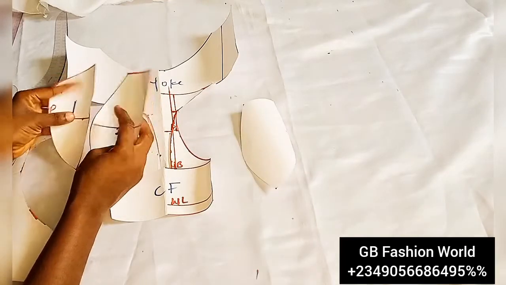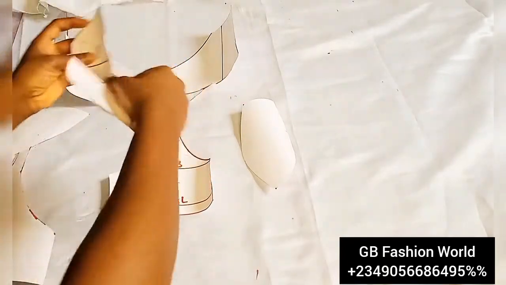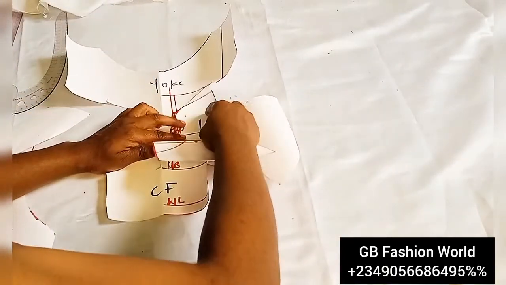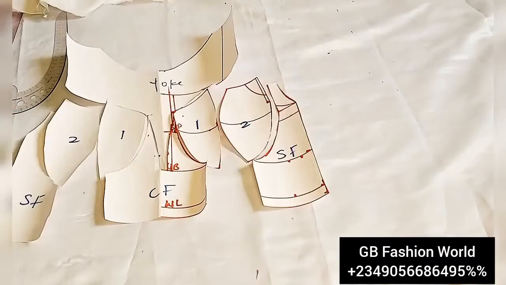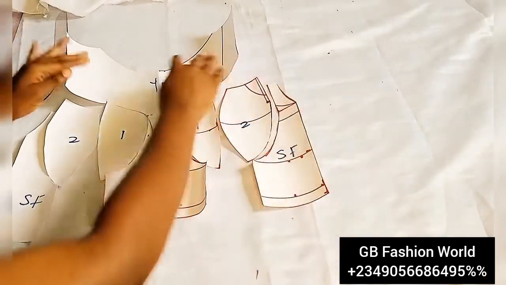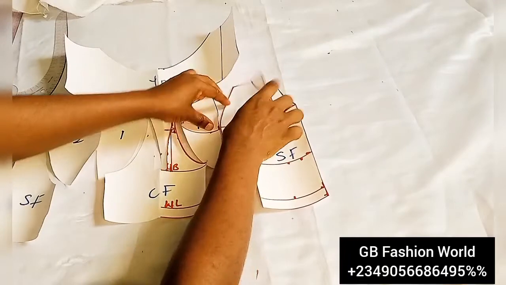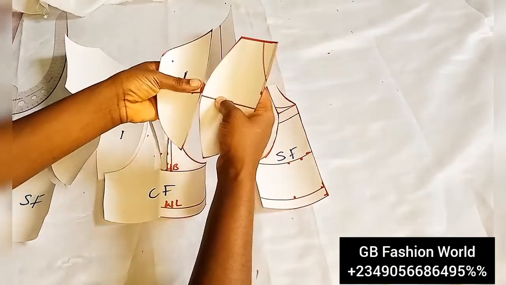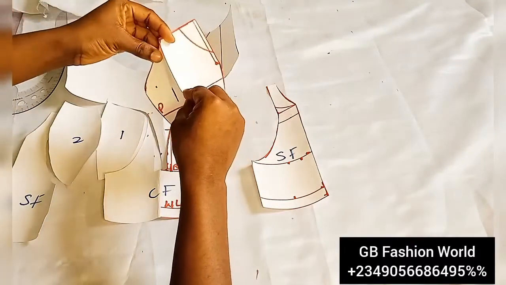So this is it. This is how you join. Don't get confused. This is how it's going to be like. So I'm going to go ahead and fold these 2 parts together.